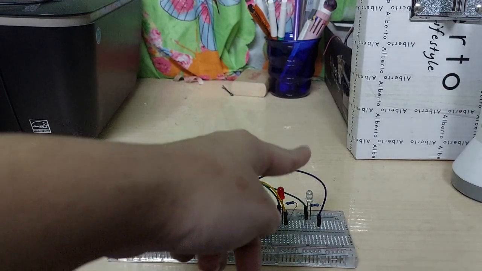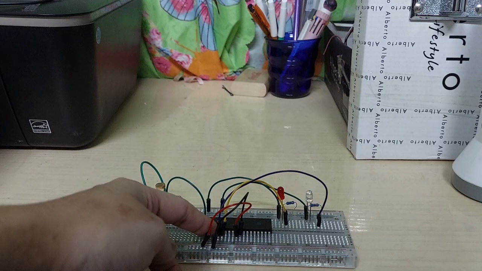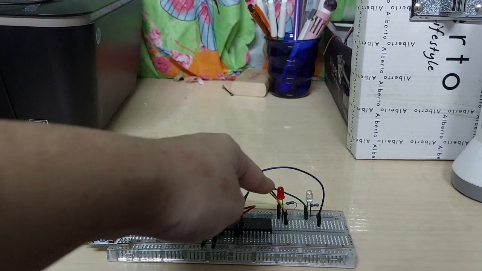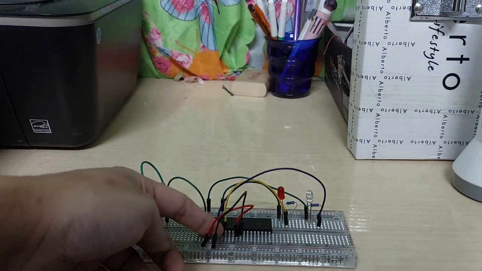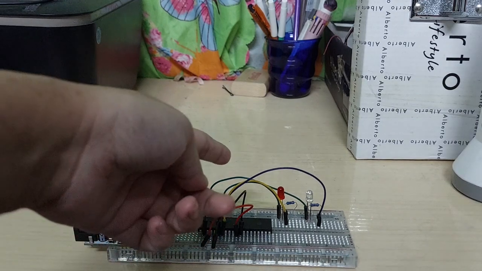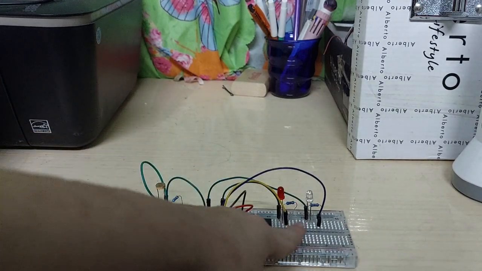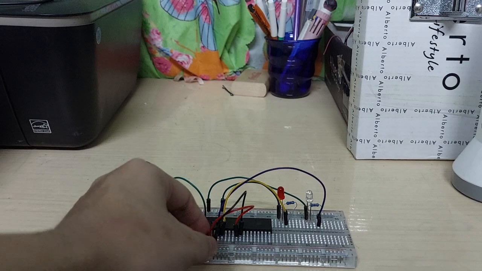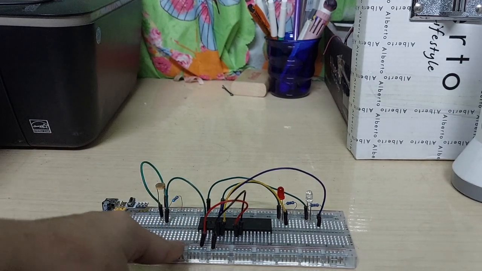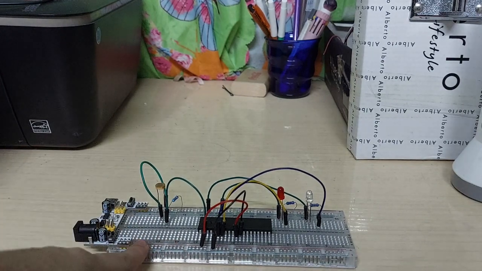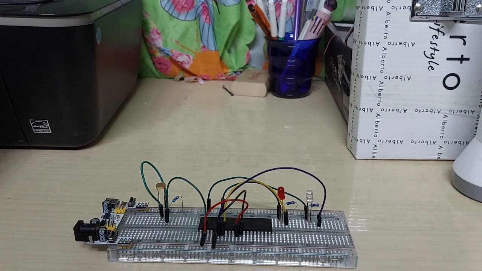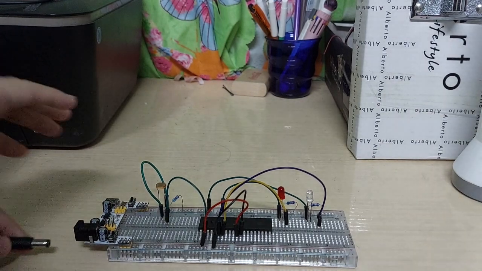Then this blue wire is connected to LED 1 pin, which is pin 6, and the red LED is connected to pin 7, which is the LED 2, and both LEDs are connected to the ground, and pin 11 is connected to the VDD or positive 5 volts, and VSS is connected to ground. So we will try to power this up.